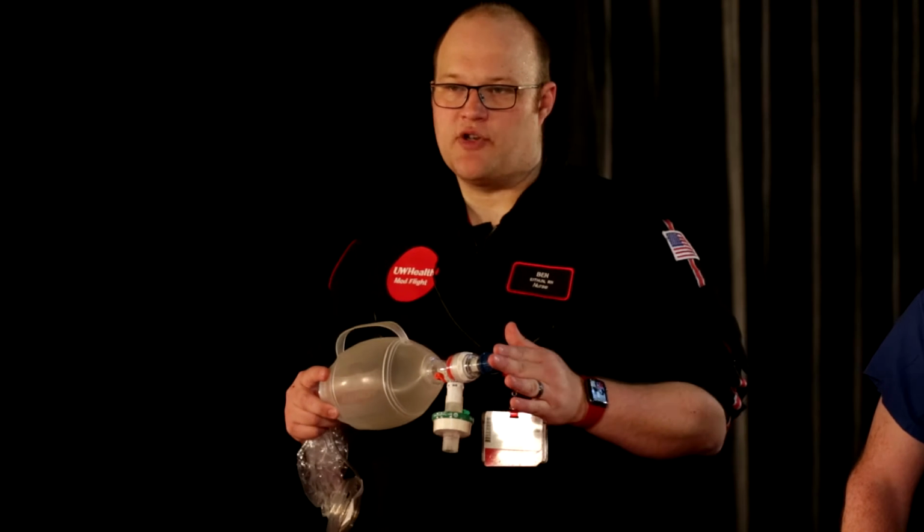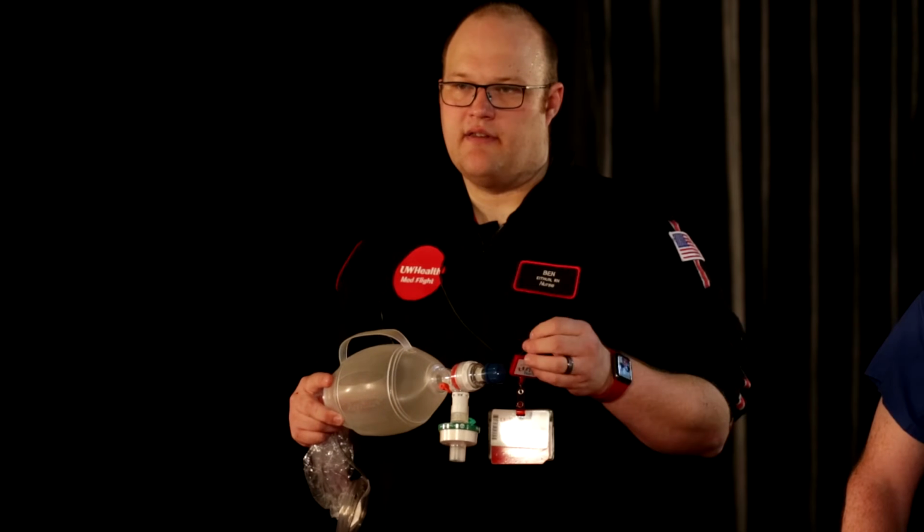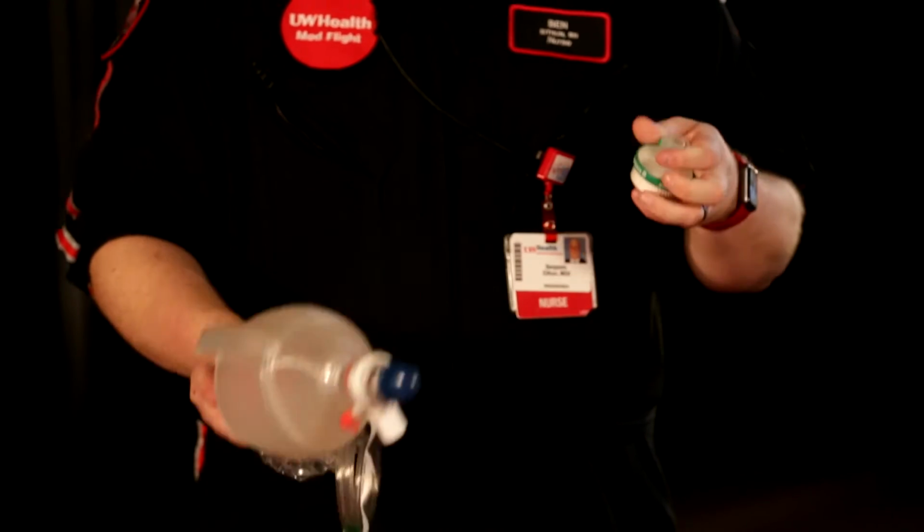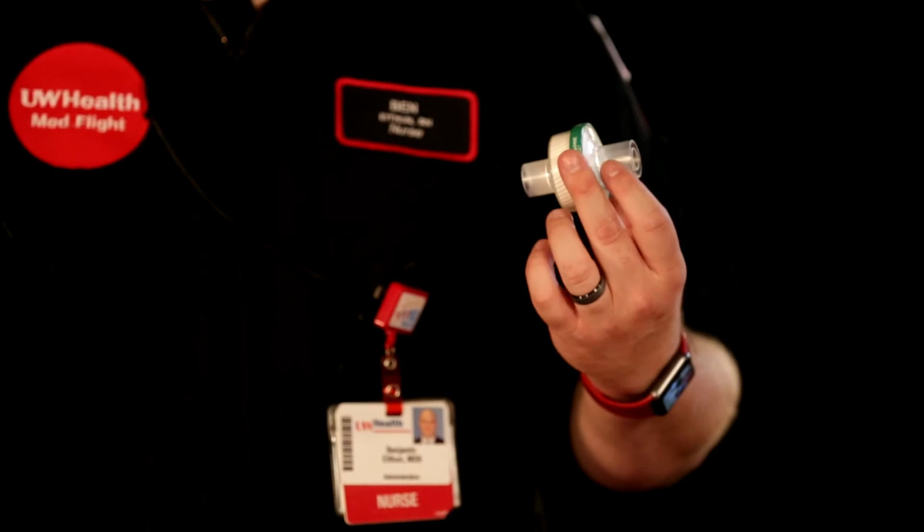Also, you want to know if your bag has a PEEP valve. If at all possible, make sure you do have one, especially in kids, because as you decrease that reserve that they have, you can get into trouble. This one also has a filter on, and so in the time of infectious disease, you want to make sure that anytime there's a risk of spreading infection, we take steps to mitigate that.